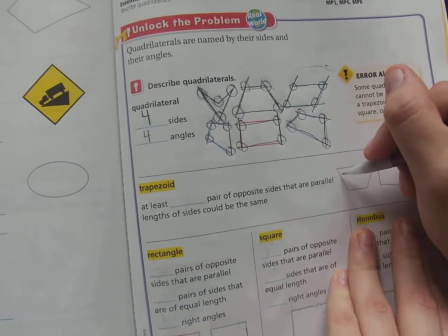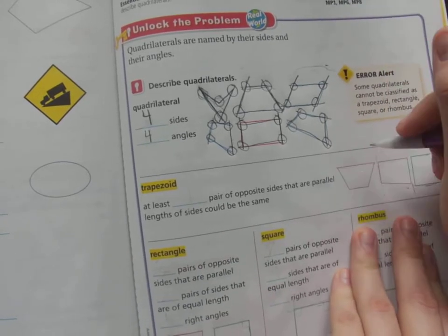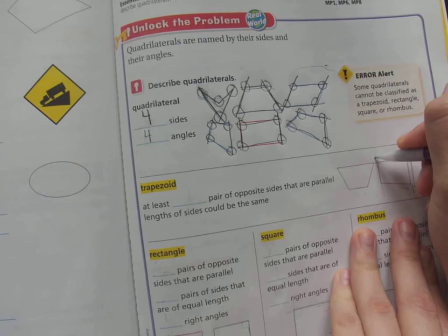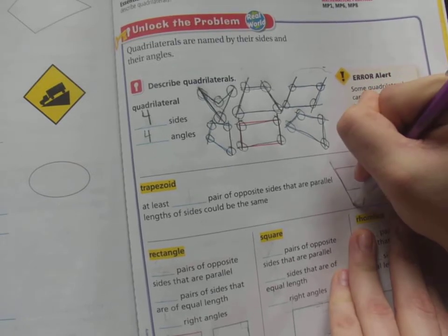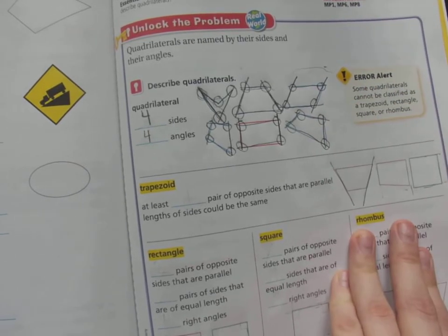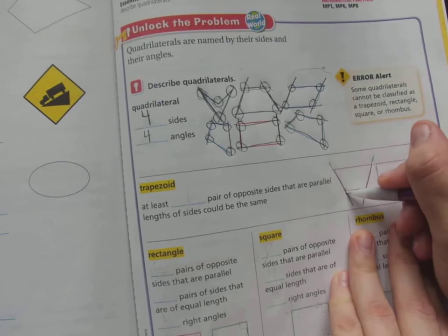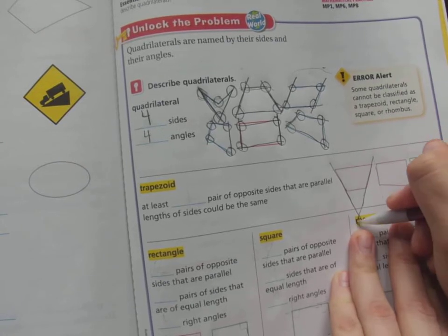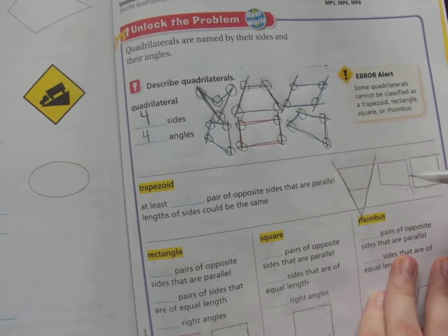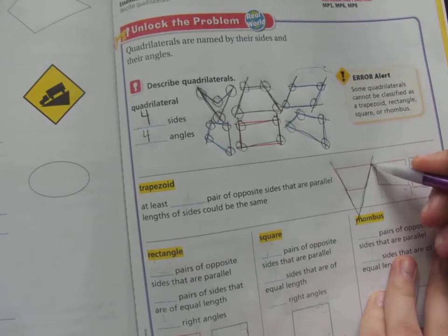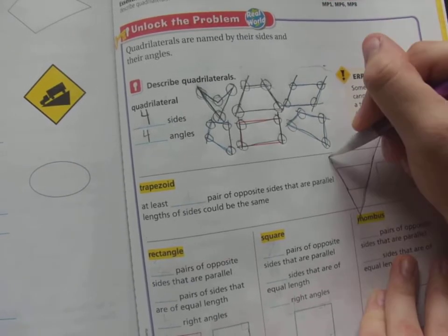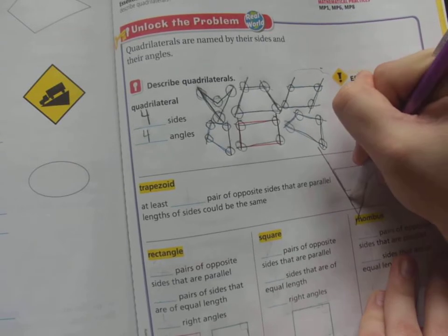All right, so right here, remember, parallel lines are lines that we know will never cross. So I have this set of parallel lines, right? Oh, but would those be parallel lines? Probably not, because they would end up crossing. So those would not be parallel. Okay, but if you go this way, they could be.